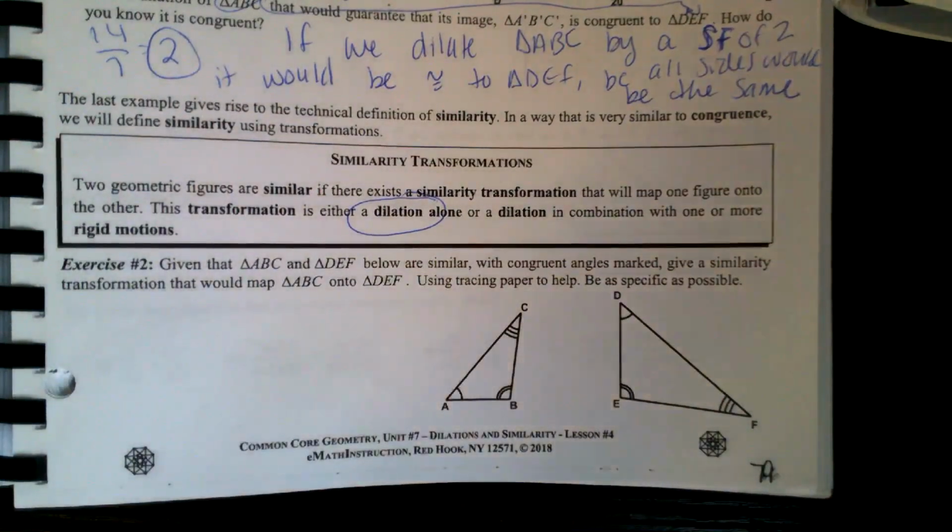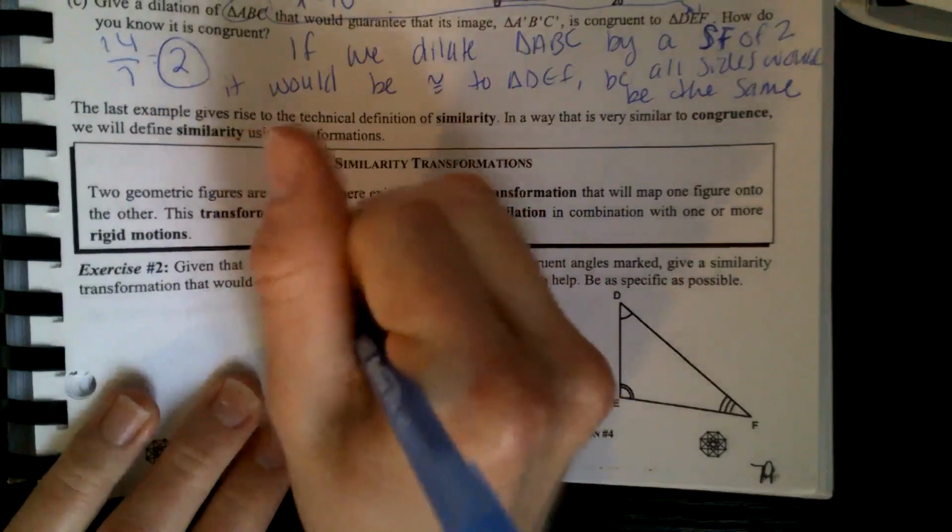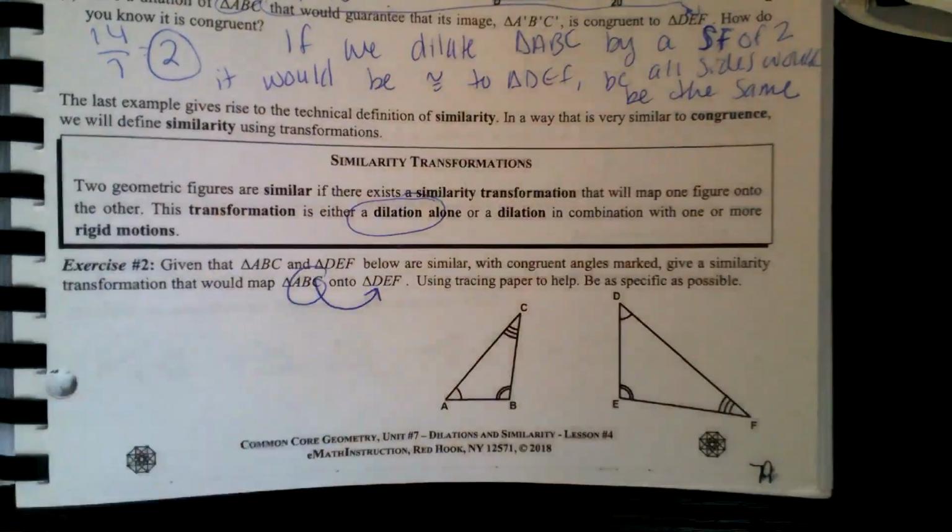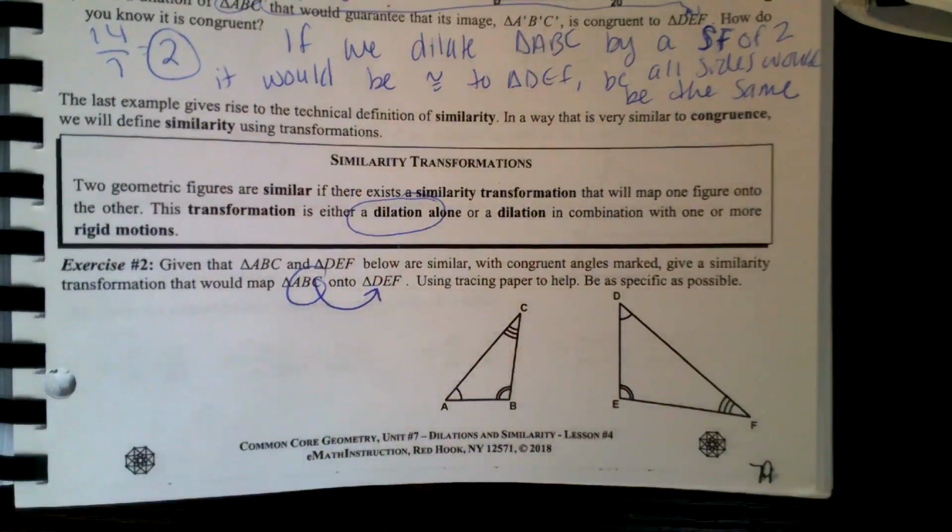So let's read our exercise and see what we have to do. Given that triangle ABC and DEF are similar with congruent angles marked, we're going to give a similarity transformation that would map this triangle onto that triangle.